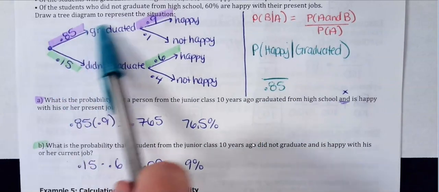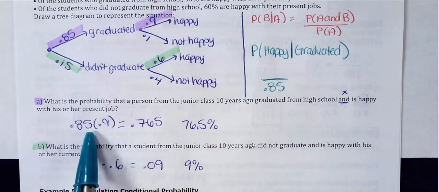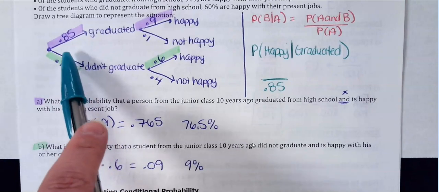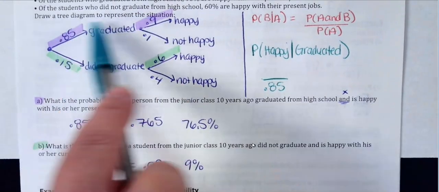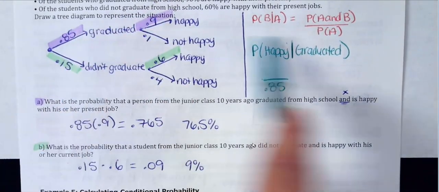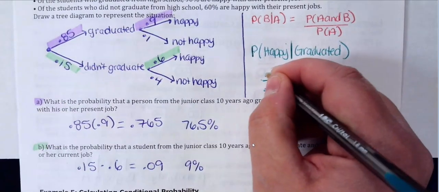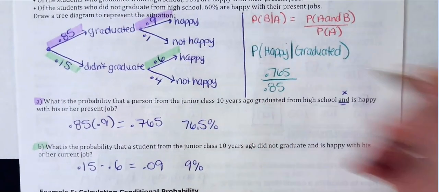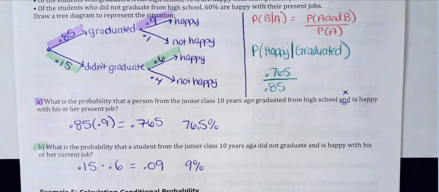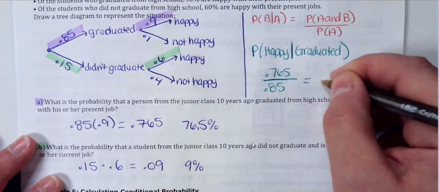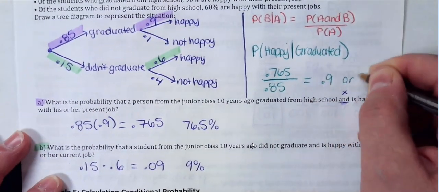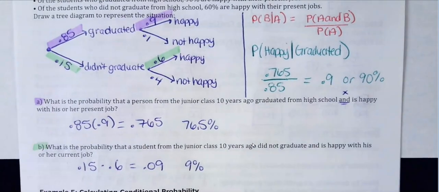We actually calculated that in this example underneath here. The probability that I'm happy and I graduated would be to multiply these two together. That would be the and. So this would have that 0.765 just from that example right underneath there on the top. But it's just a little bit different probability if you're calculating a conditional. So this is going to end up being 0.9 or 90%. Is anybody having a question?